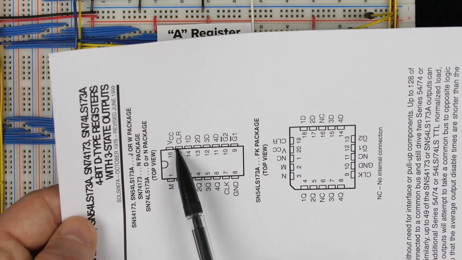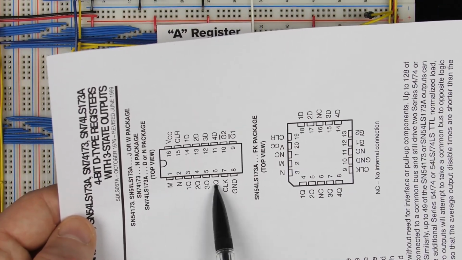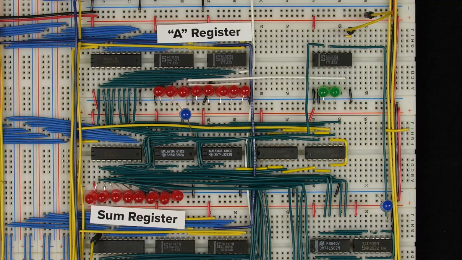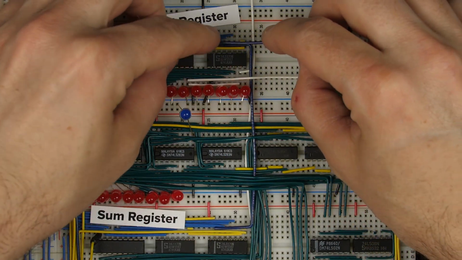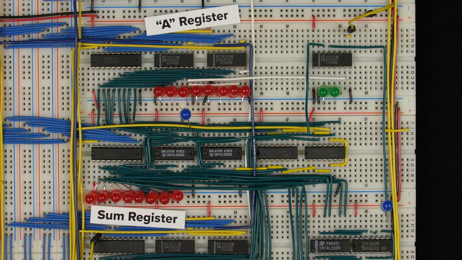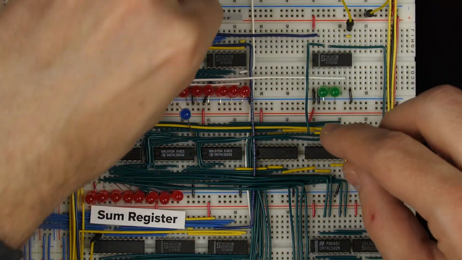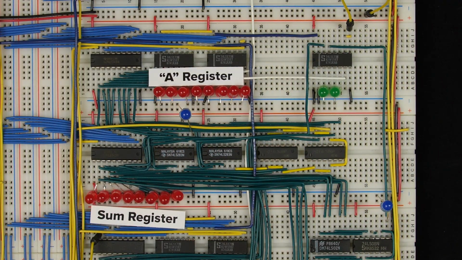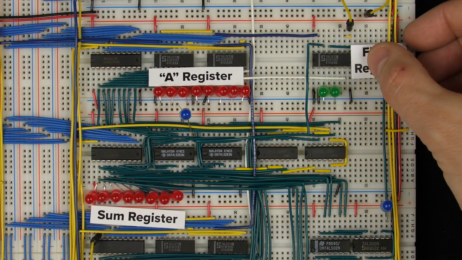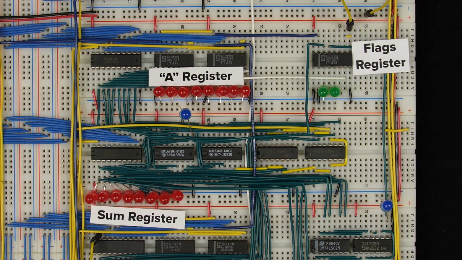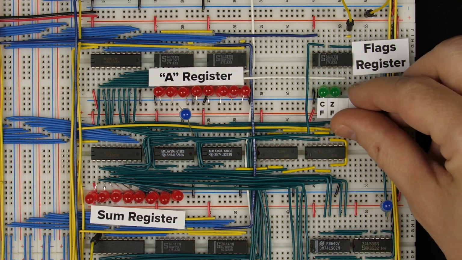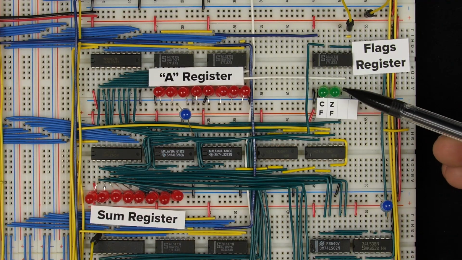And finally, there's this clear pin, and this just overrides and sets all the outputs to zeros. And since we've got the clear pins on all of our other registers hooked up to a master reset button, I'll just hook this up in the same way. So when we push that master reset button, it clears the flags register too. And last but not least, I'll add some labels. This is our new flags register. And of course, we can label the bits here as our carry flag and 0 flag.